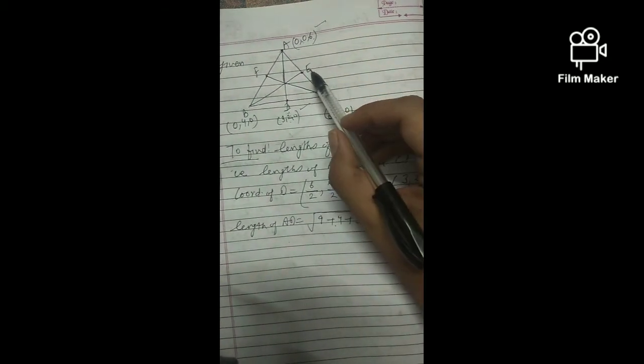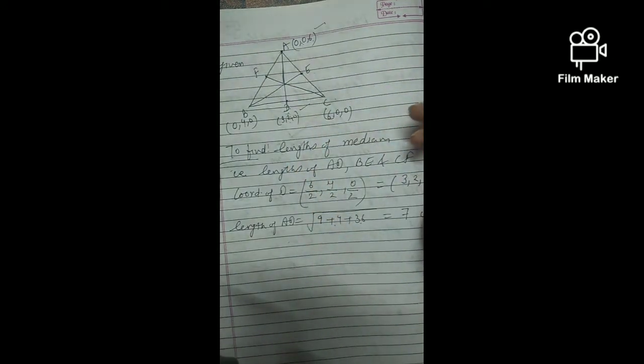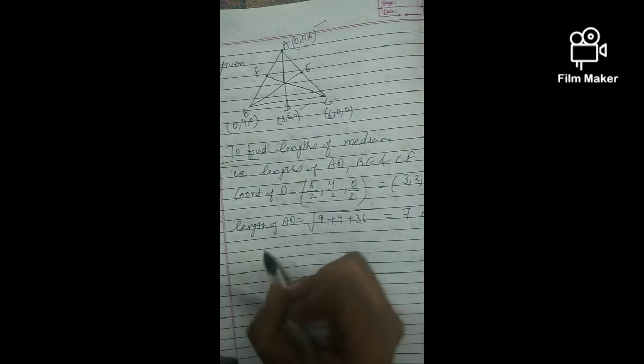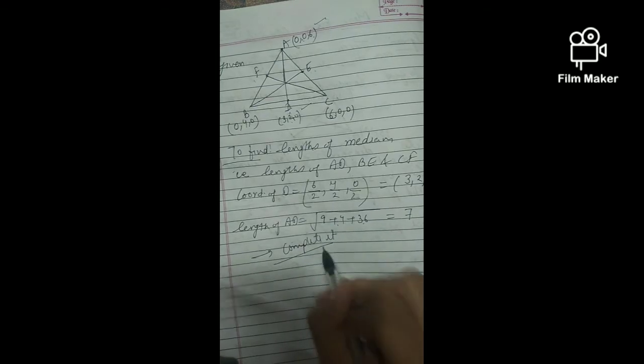Similarly, you people first find the coordinates of E point and coordinates of F point by the midpoint formula, and then the distance between BE and the distance between CF. This sum you people can do. I am leaving it for you people.